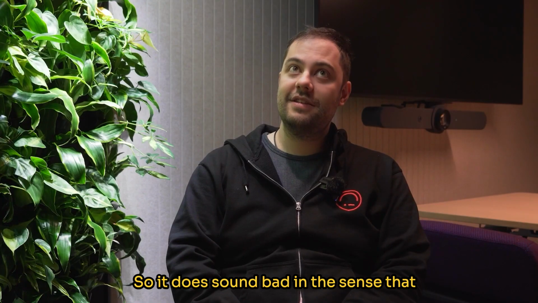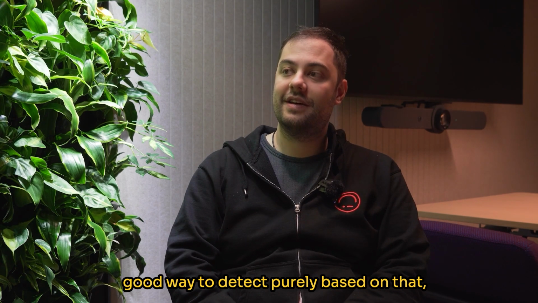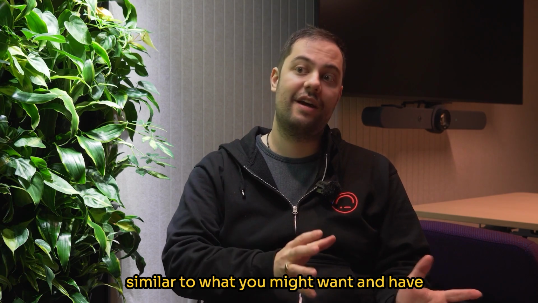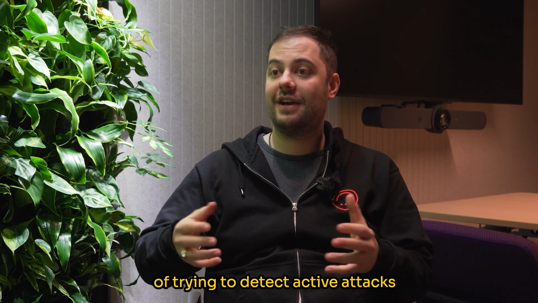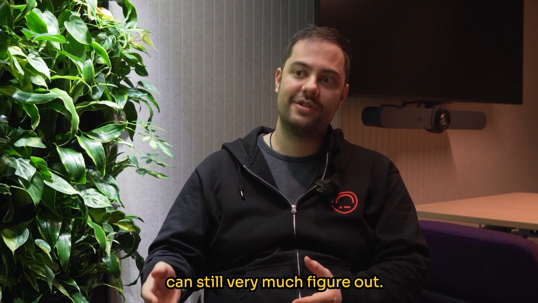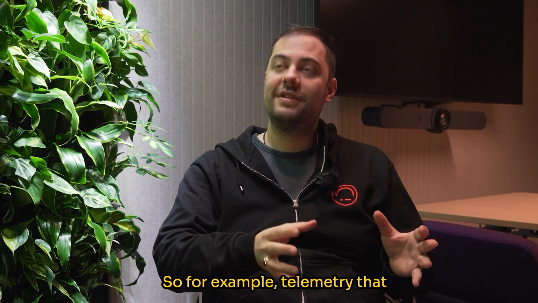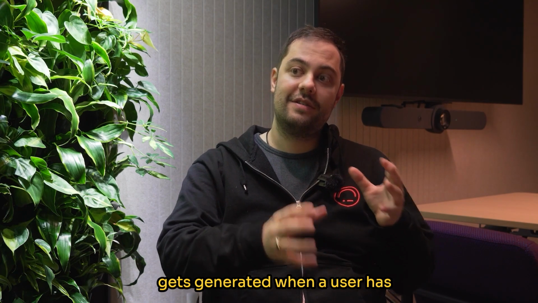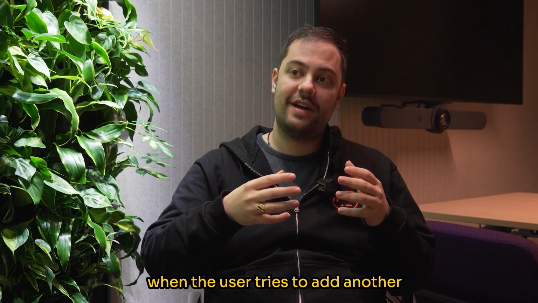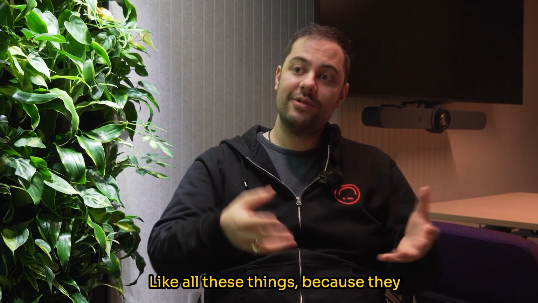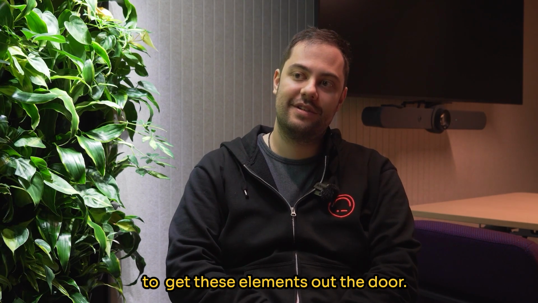Yeah. So it does sound bad in the sense that there isn't a good way to detect these sorts of events purely based on that, similar to what you might have in AWS, for example, with CloudTrail. But in a more practical sense of trying to detect active attacks against your environment, you can still figure out a lot of the events that happen around that attack. For example, telemetry that gets generated when a user has an additional MFA factor added, or when a user tries to add another secret to a service principal. Because these are state changing, they will still get logged, and so you do still have opportunities to get these elements out the door.